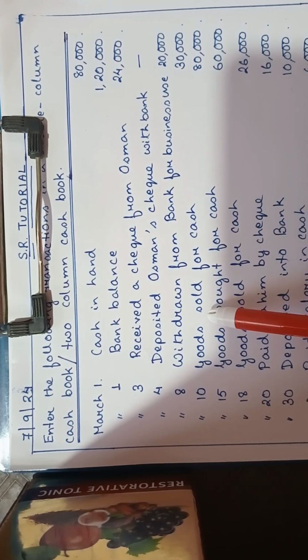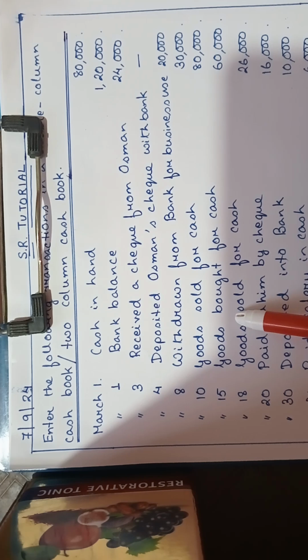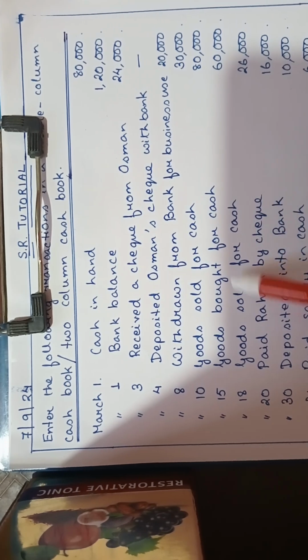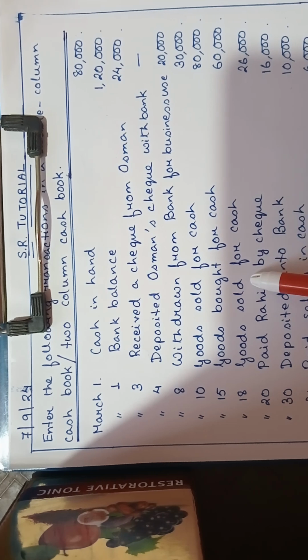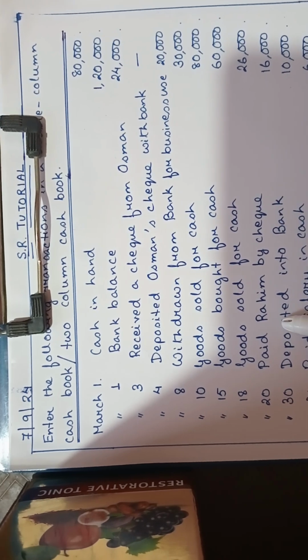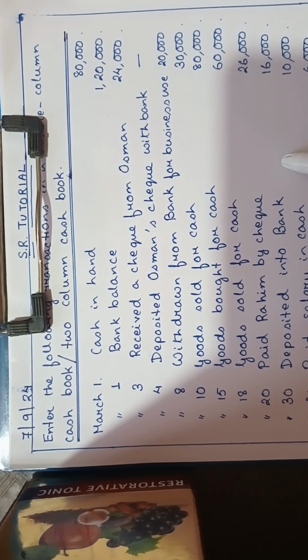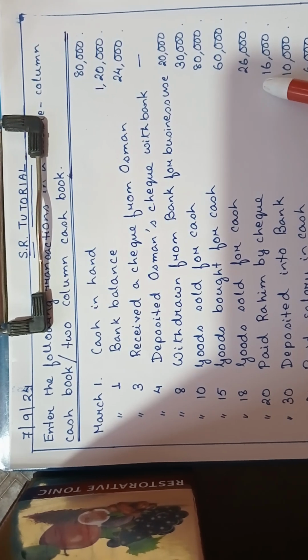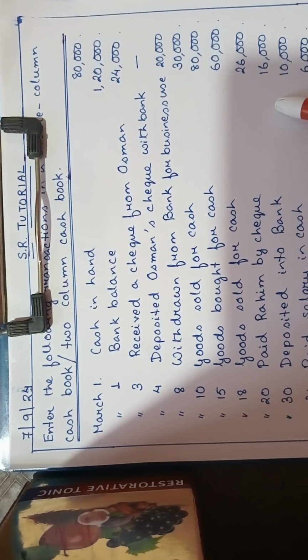Then you see goods sold for cash, so it is cash account debited to sales. Goods bought for cash, it is purchase account debited to cash. Again goods sold for cash, cash account debited to sales. Then paid Rahim by check. Rahim is a liability, liability goes down, so Rahim account is debited. He is paid by check, so to bank account.